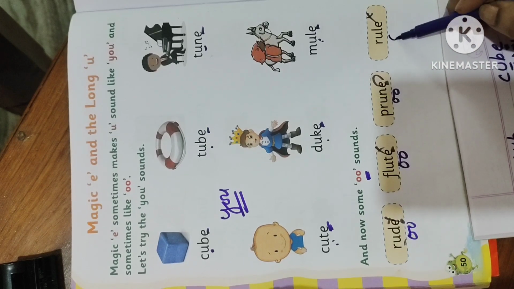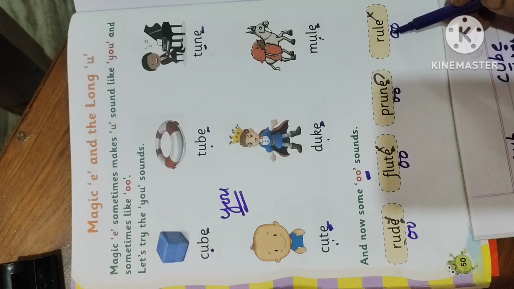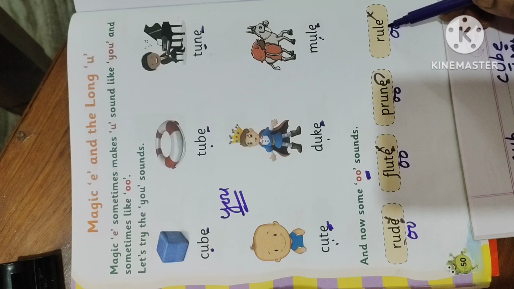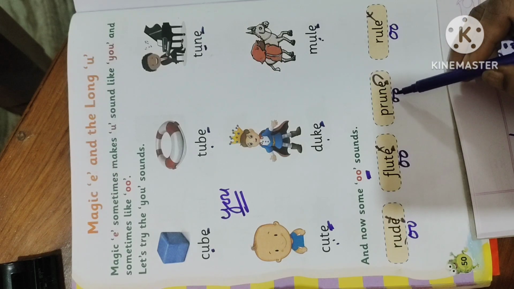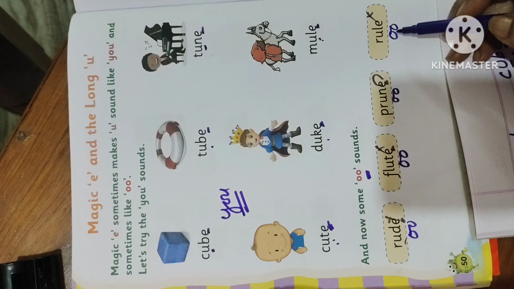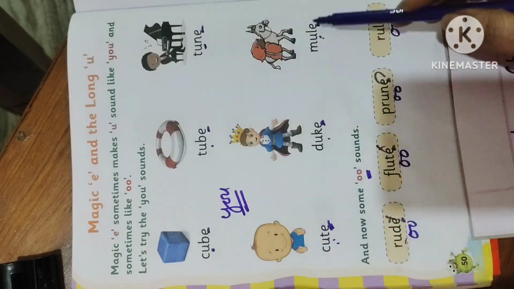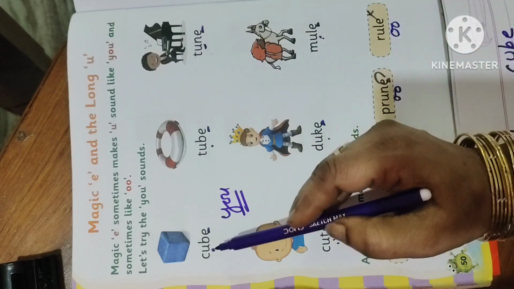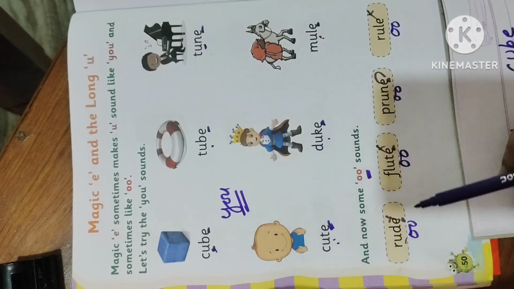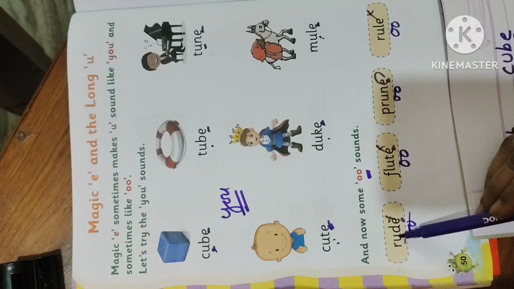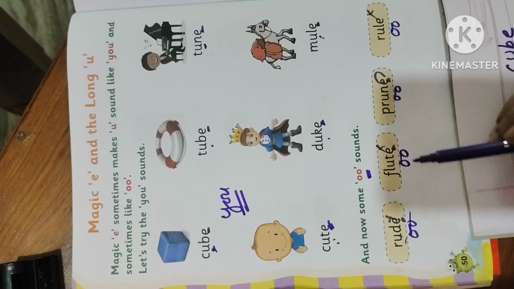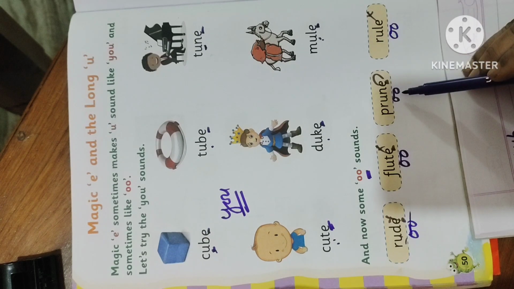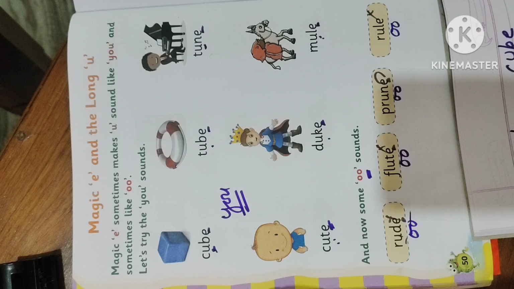Silent E. Rule. Rude, flute, prune, rule. So in some words you pronounce the U sound, and in these words you pronounce the double O sound, long O sound.